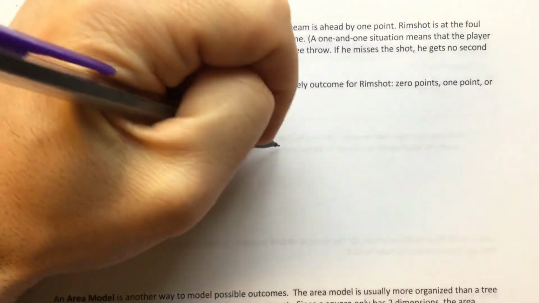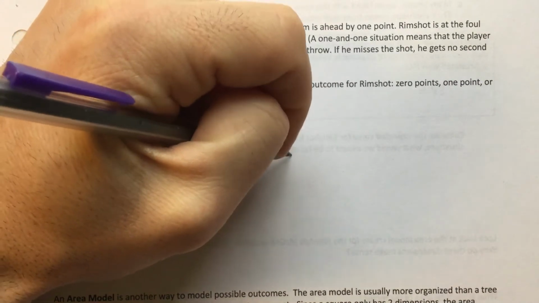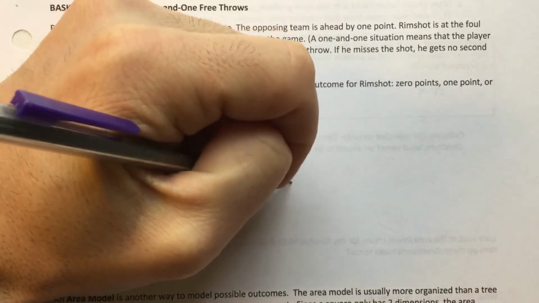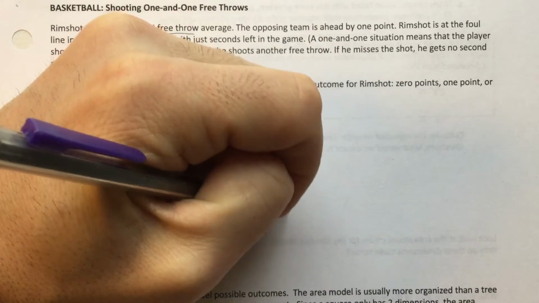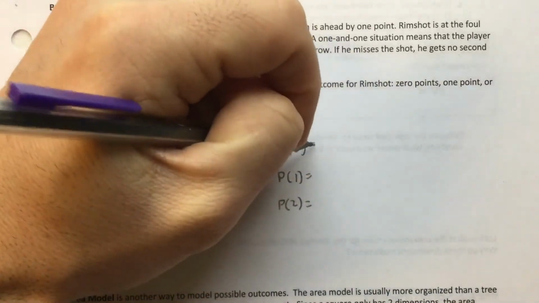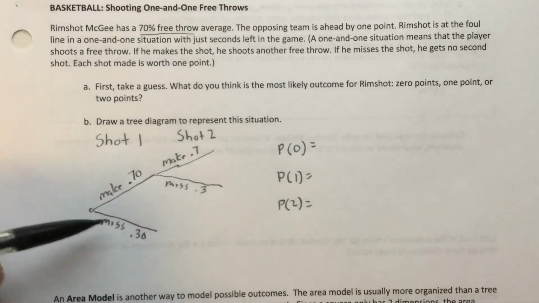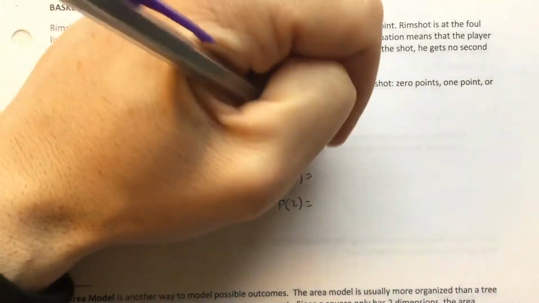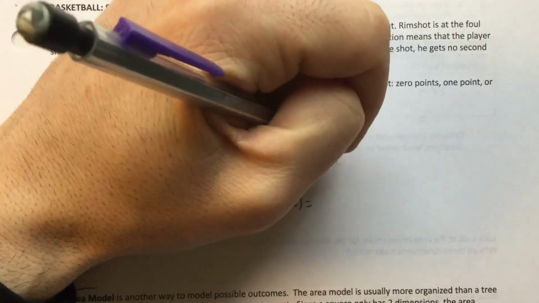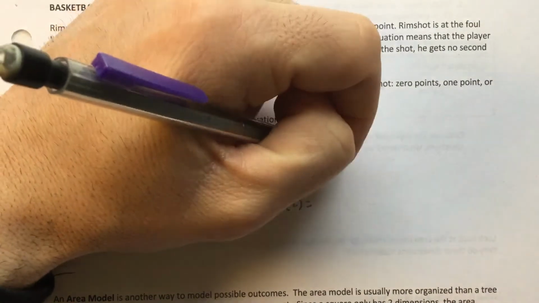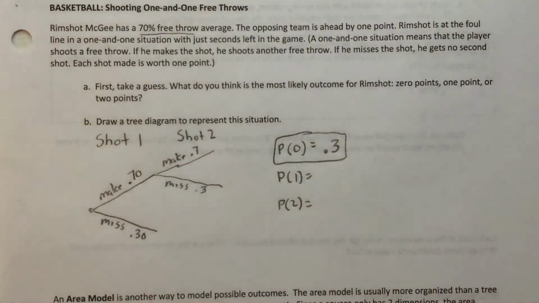So we are going to find the probability of all of these. Probability of 0 points, probability of 1 point, and probability of 2 points. So probability of 0 points is if he just misses the first shot, which is just 0.3. So that's his probability of 0 points.